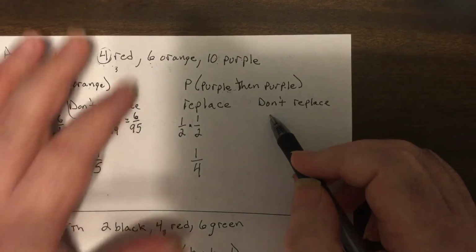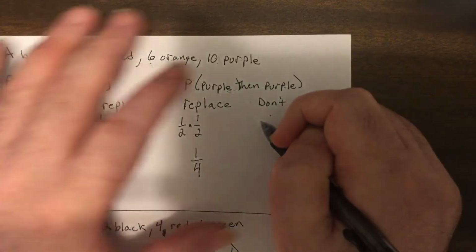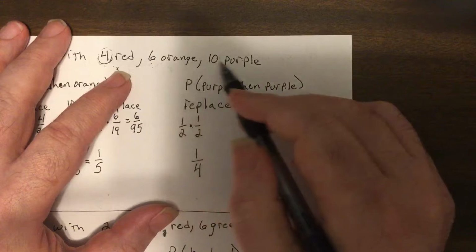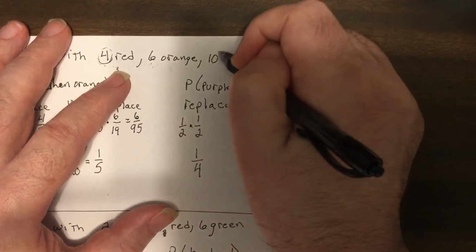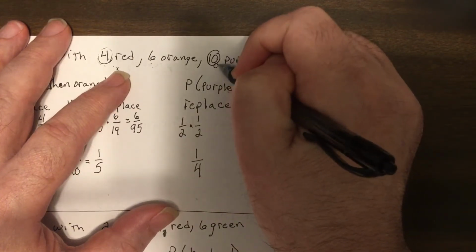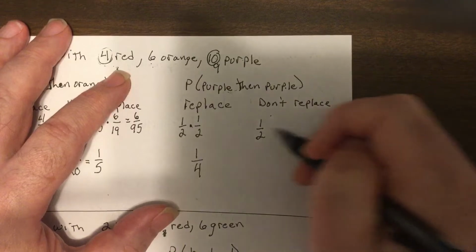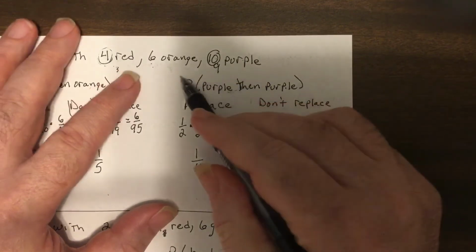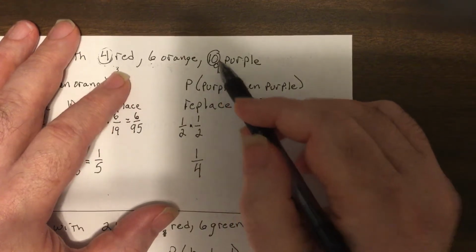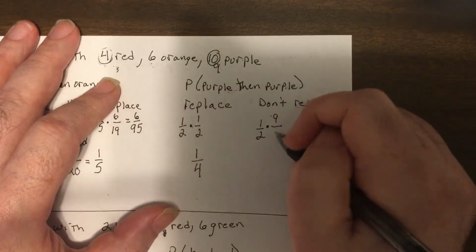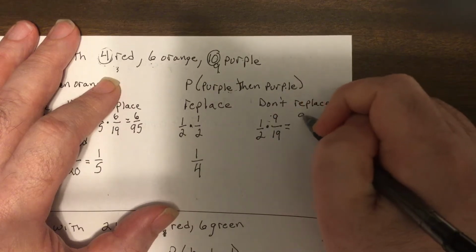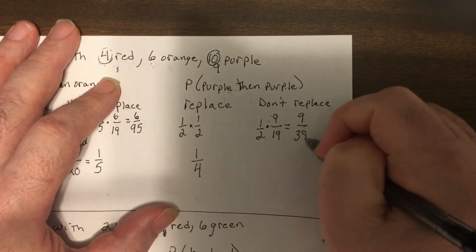But if I don't replace, it would be 10 out of 20, starting over again, original bag. But now one of my purples is gone, it's down to 9. So now it's 9 out of 19, because 9 plus 4 plus 6 is 19. So multiply straight across, it's 9 out of 38.